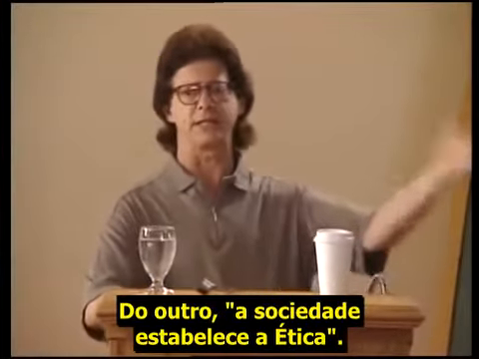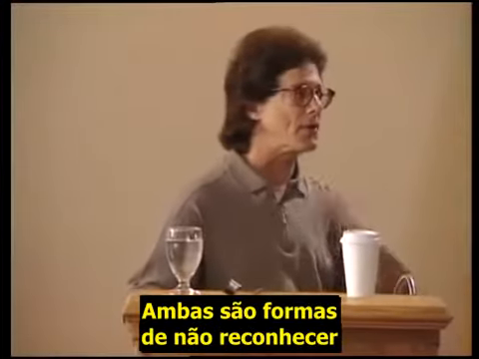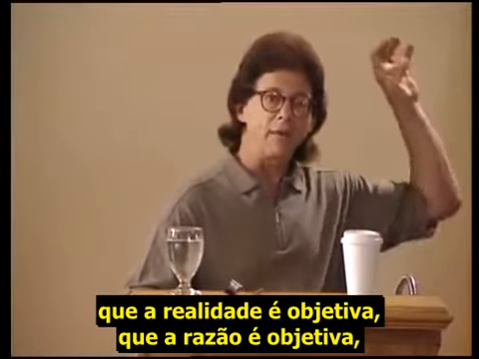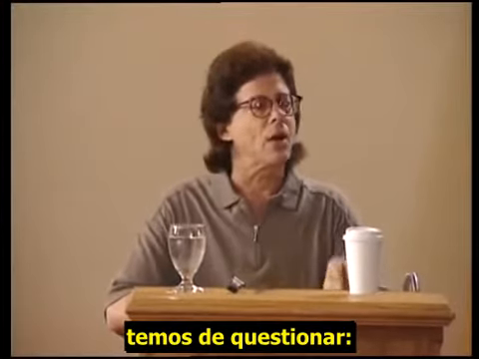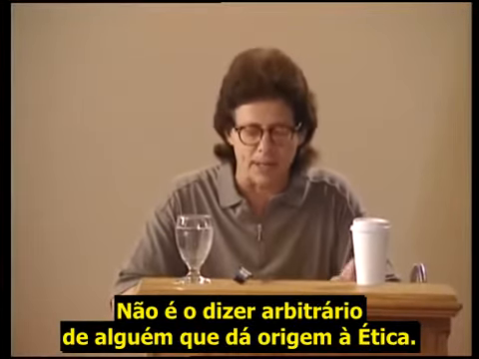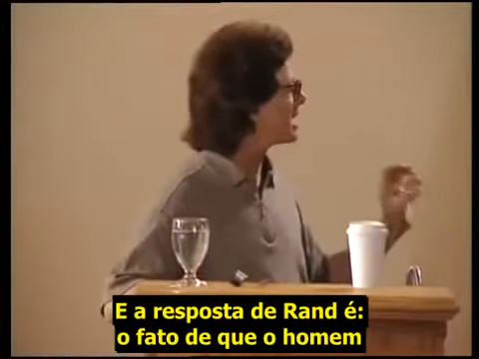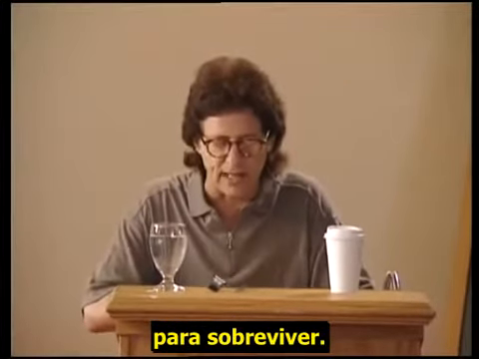The battle today, of course, is God gave revelations. One side says that, the other says, no, society sets ethics. And we say both are wrong. Both of those are a form of not recognizing that reality is objective and reason is objective. And therefore, when we come to ethics, we have to ask, what in reality gives rise to ethics? It's not anybody's arbitrary say-so. What makes ethics necessary? And Ayn Rand's answer is the fact that man is a living being who has to act in a certain way in order to keep himself alive.